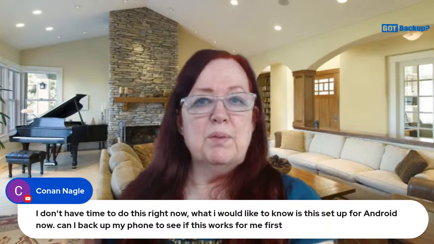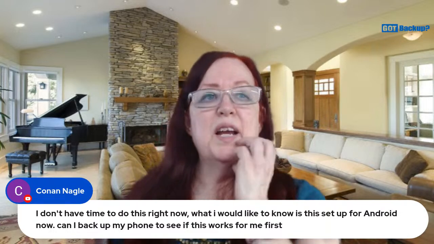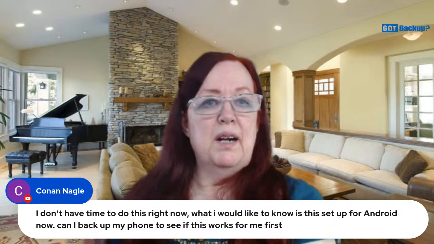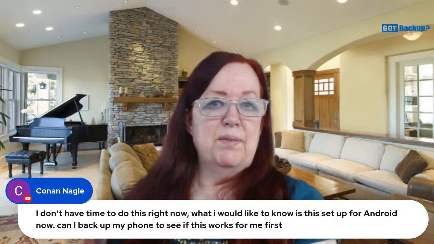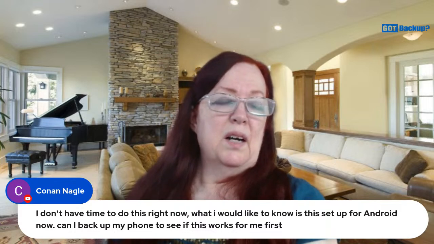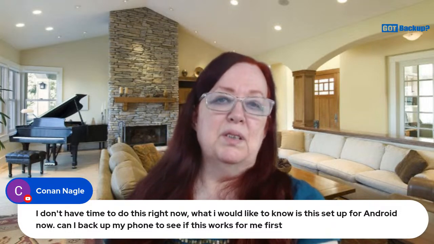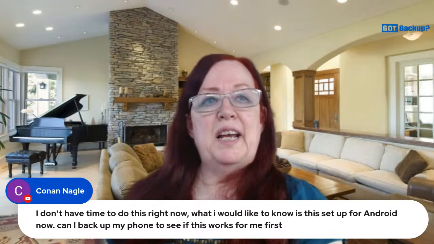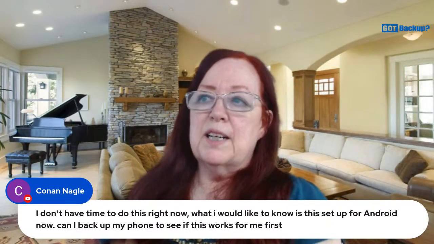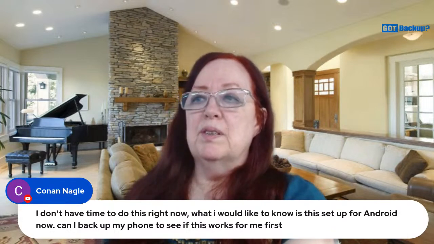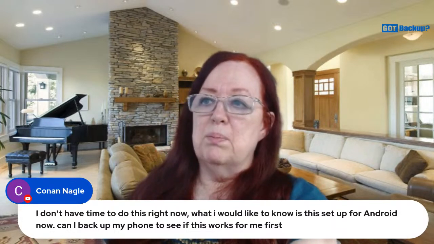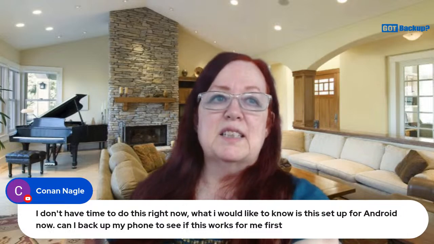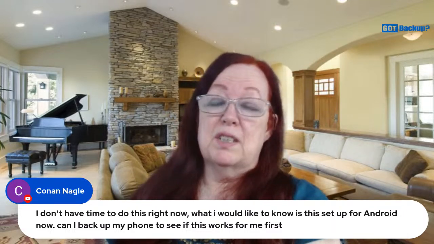Okay, what I would like to know is this setup for Android now. Can I back up my phone, and see if it works for me first? Conag, you can absolutely follow the video that is under the Windows for Android, okay? Like I showed you before, if you look at the video, it will explain in detail, and its setup is actually really fast. It takes almost no time at all. All right?